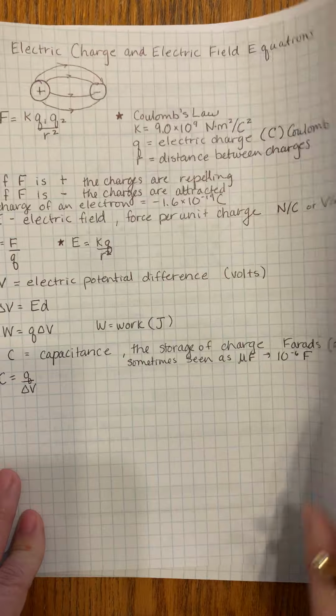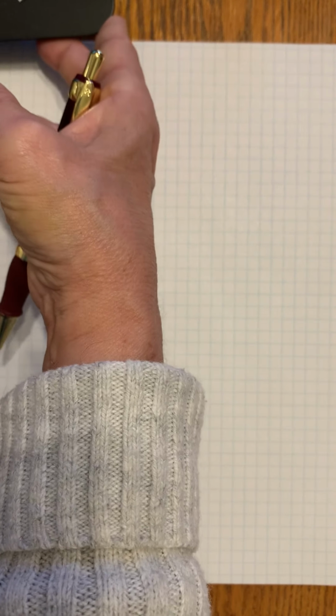Now, what I would like to do is the example problems. Hopefully you were able to print them out, because for some reason I can't print these out. So I have them on my computer, and I'm going to be looking at them while I do them for you.